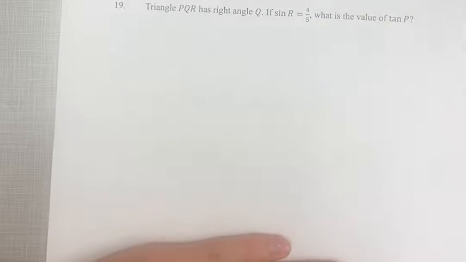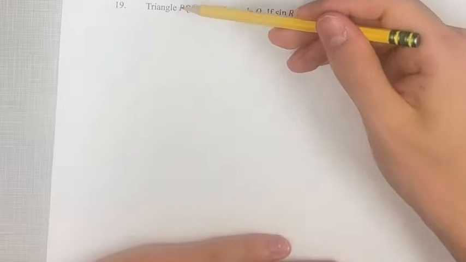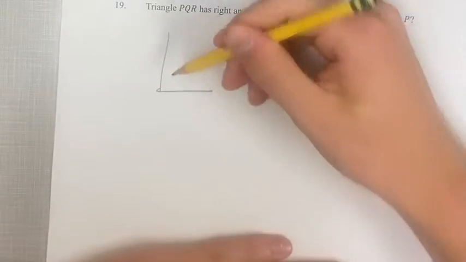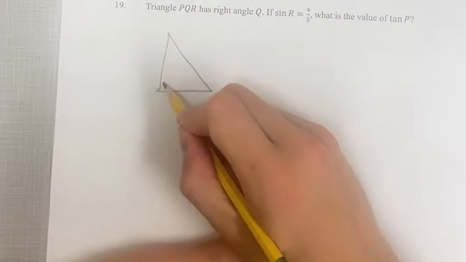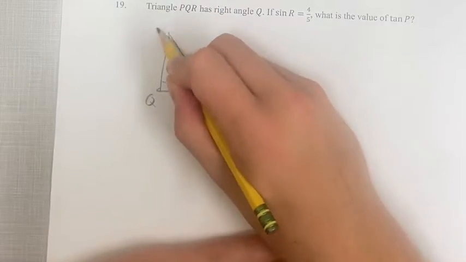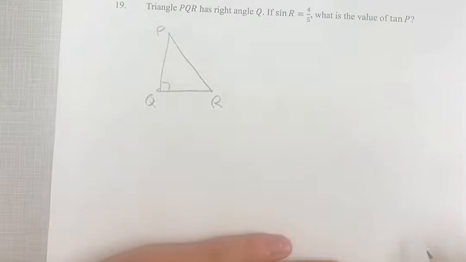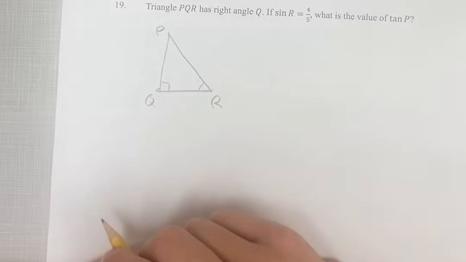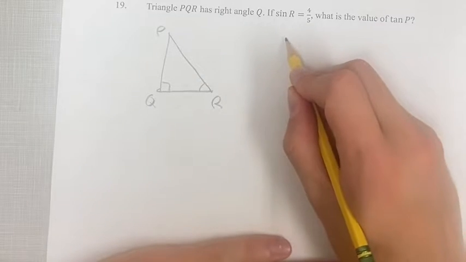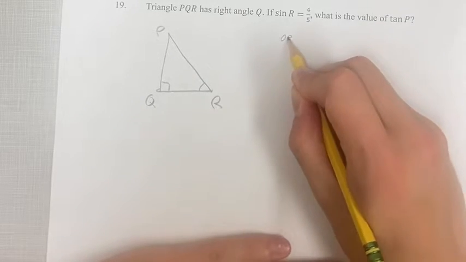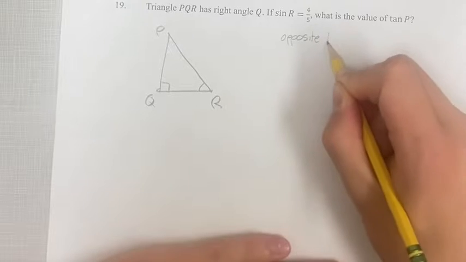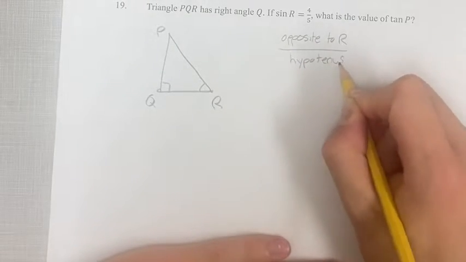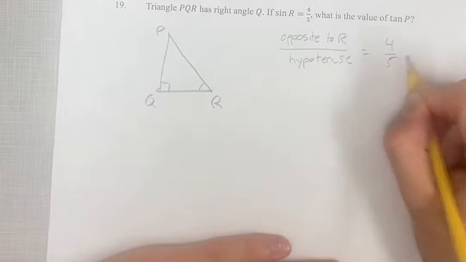In this problem, we're told that triangle PQR has right angle Q. So if we draw that right here, we have a right triangle, where the right angle is Q, and then we have P, Q, R. We're told that the sine of angle R is 4/5. What does that mean? That means that the sine, which is the opposite side to R over the hypotenuse, the ratio of that is 4/5.